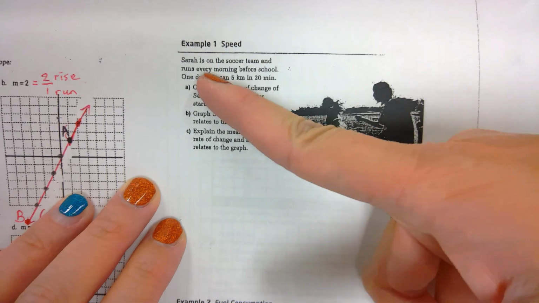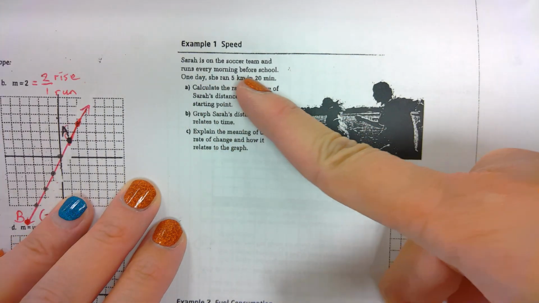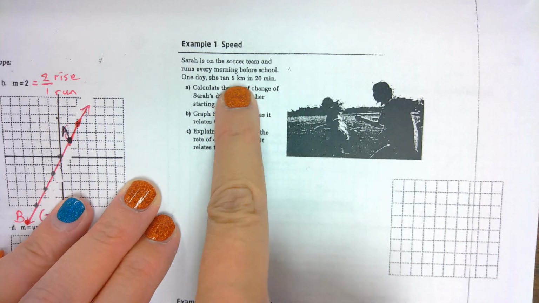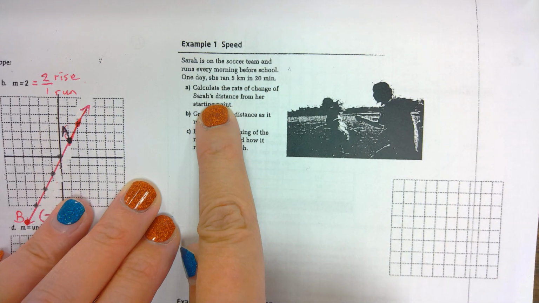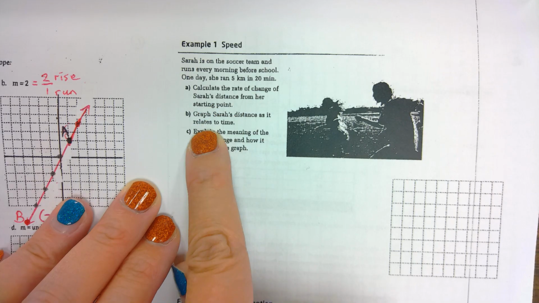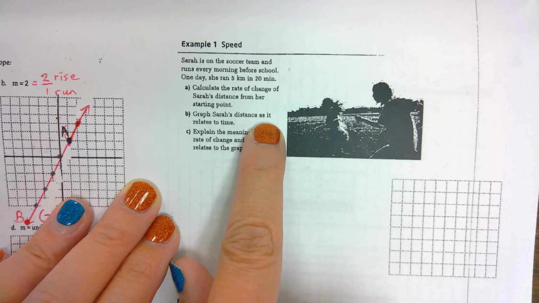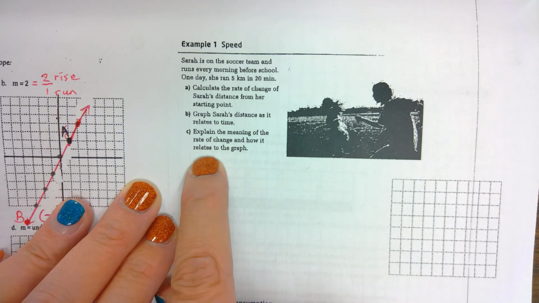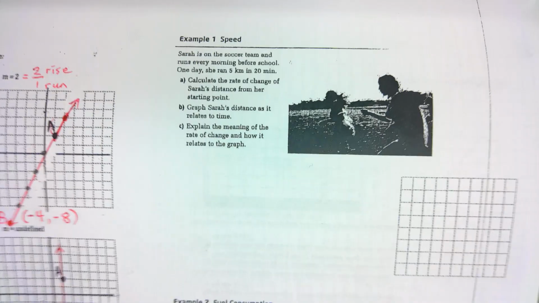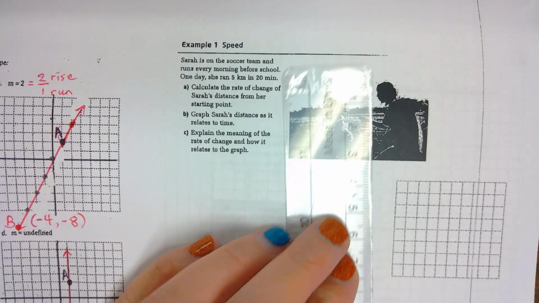Speed. Sarah is on the soccer team and runs every morning before school. One day, she ran 5 kilometers in 20 minutes. Calculate the rate of change of Sarah's distance from her starting point. Graph Sarah's distance as it relates to time. And then explain the meaning of the rate of change and how it relates to the graph. Okay, so I'm going to draw the graph.